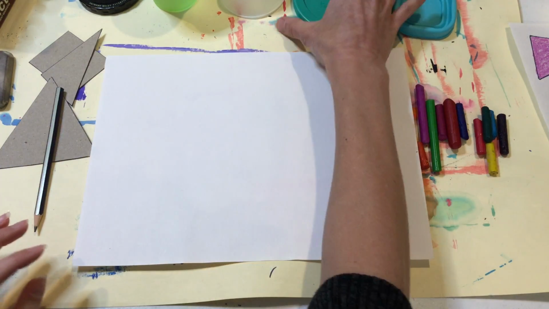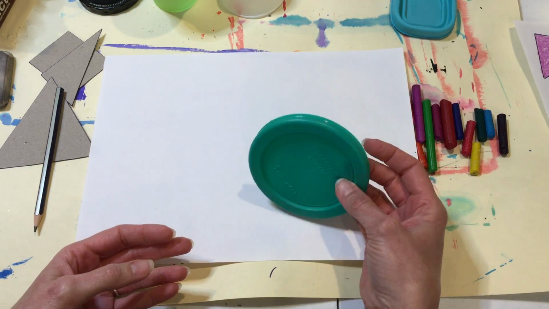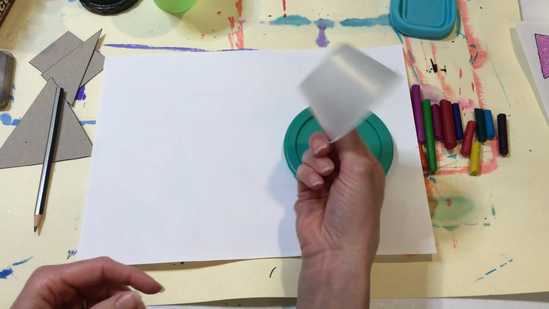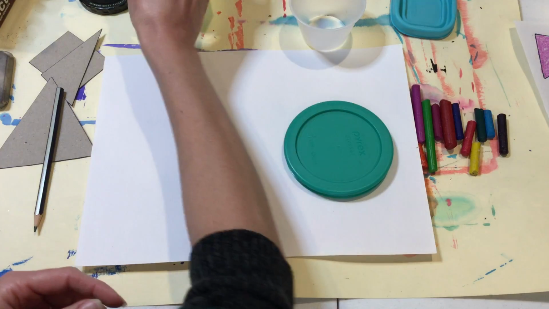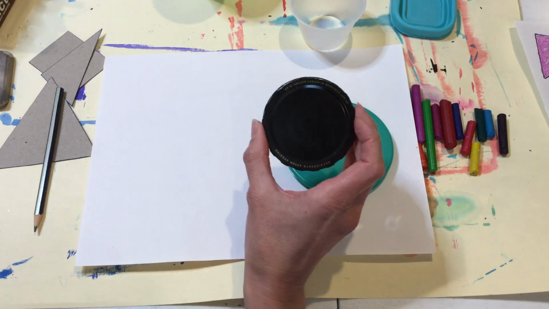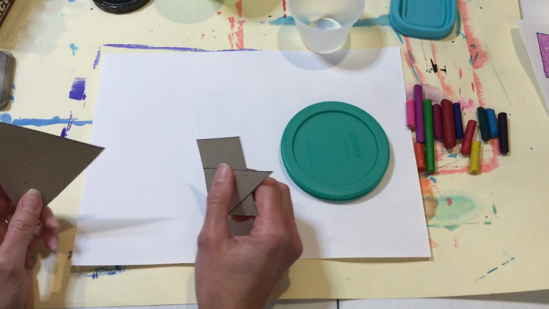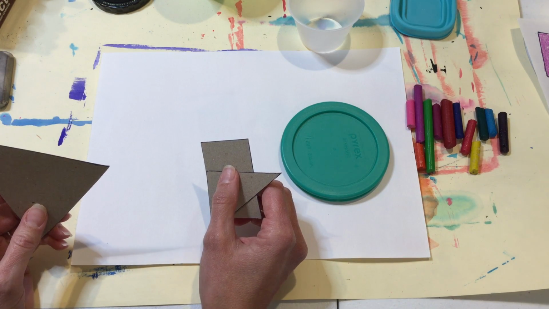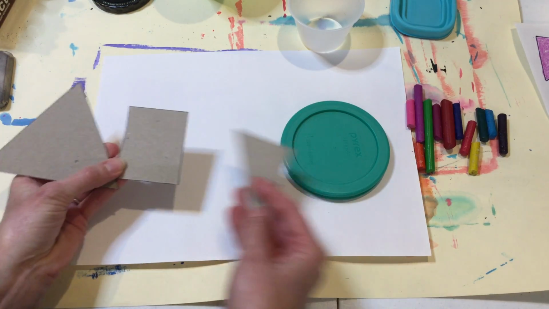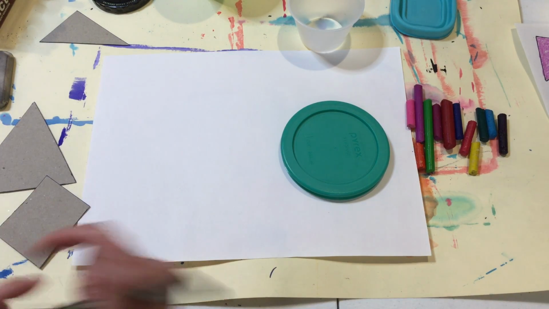And then you're going to look around for different containers that you could use for tracing. So I have a plastic lid. I have a little Dixie cup, or a little container that I could use, a plastic cup. Here's a little metal lid. And you could also get some pieces of cardboard paper from cereal boxes and cut out some shapes that you could use. You look around and see what you can find around your house to make your shape design.